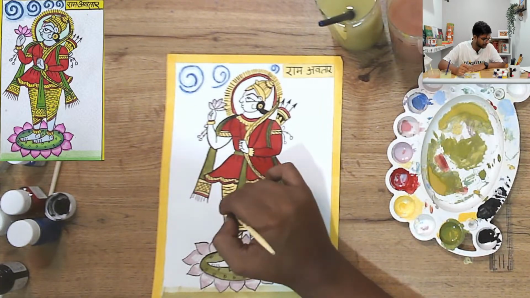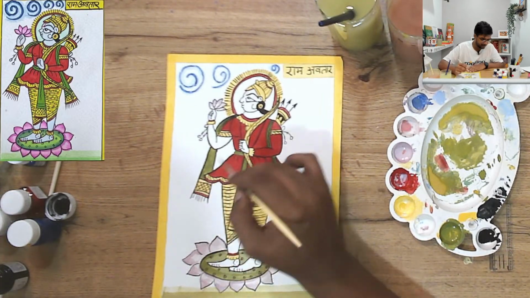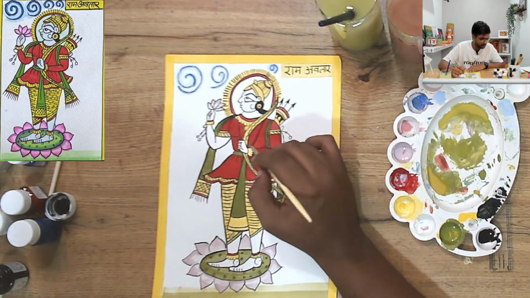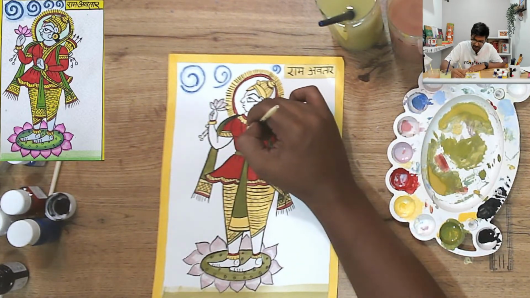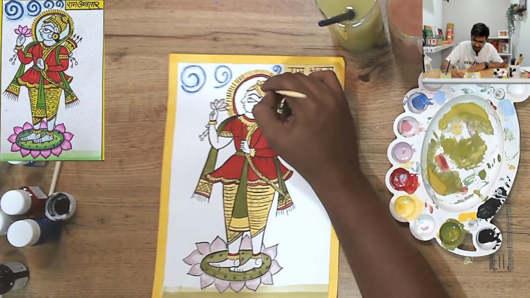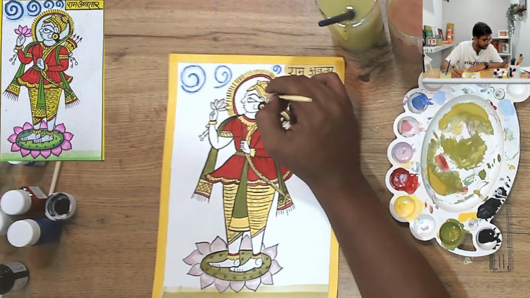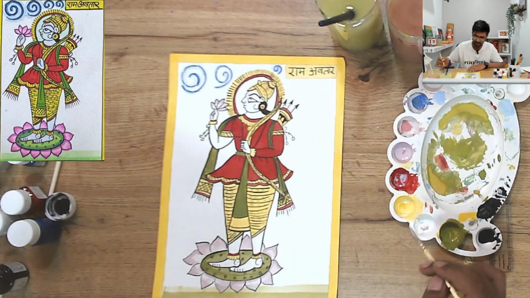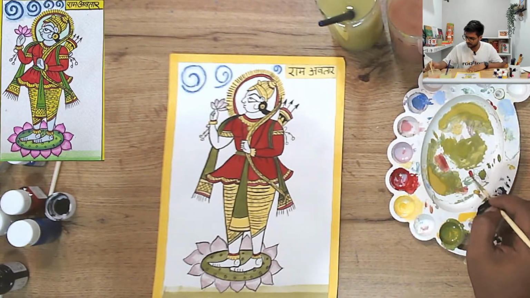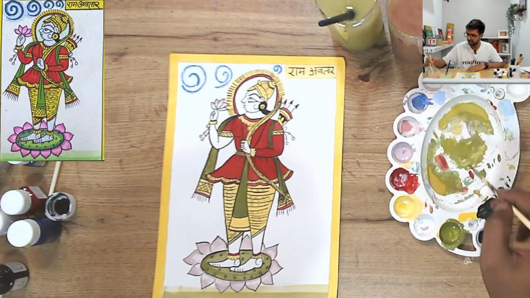You can have it a bit random here also. So this won't be very visible, but you know that there is something put. You can do the same with this red color.